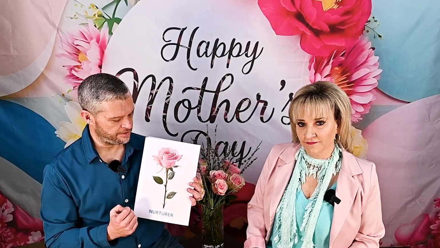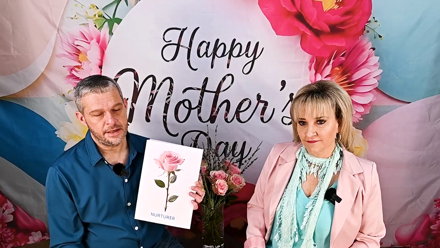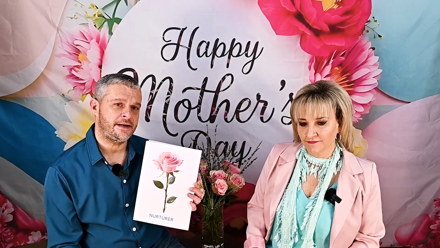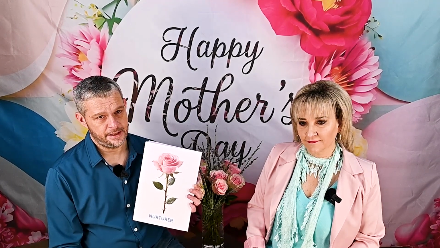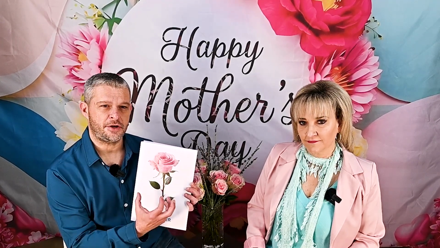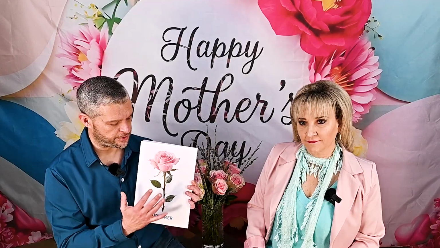The second thing we look at is the thorns. It's not wrong, but it's there for protection. So as part of the nurturing, mom also needs to protect. Protect what is safe, what is soft, what is beautiful. So it's all part of protection.